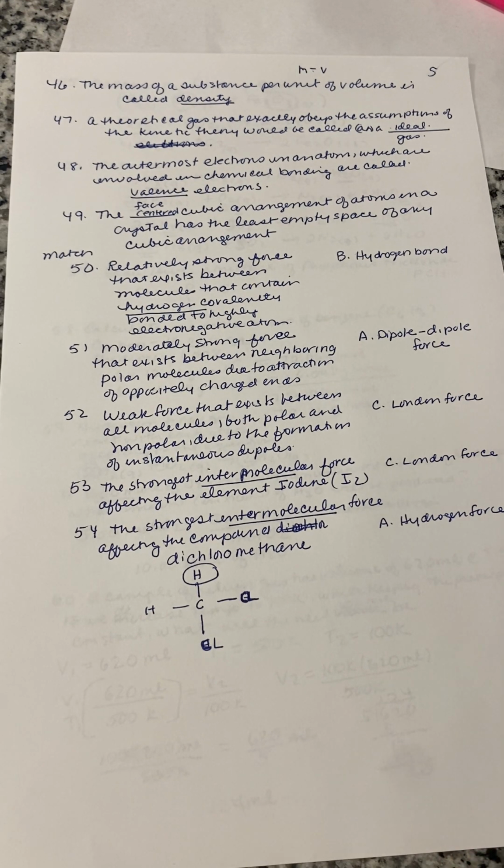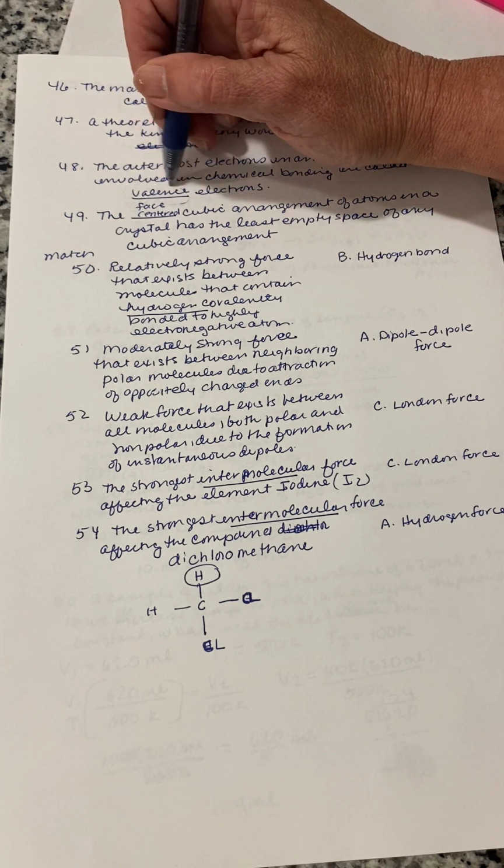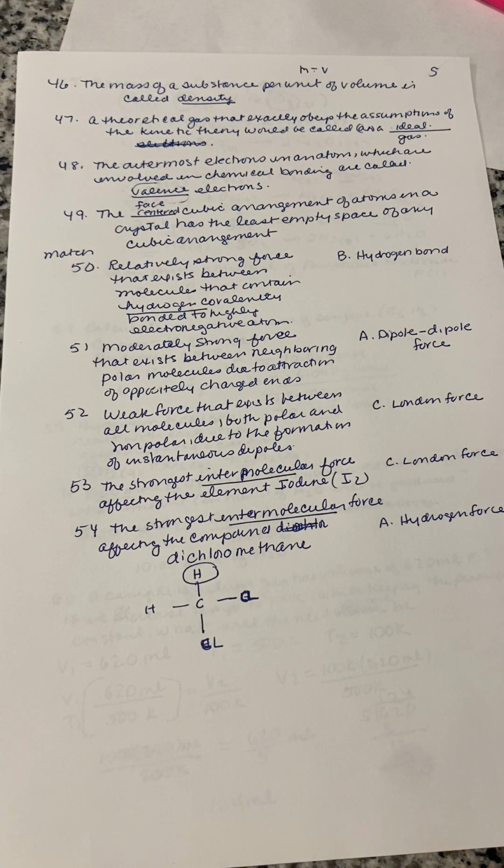A theoretical gas that exactly obeys the assumptions of the kinetic theory would be called an ideal gas. If it's theoretically, it's ideal. The outermost electrons in an atom, which are involved in chemical bonding, are called what? Valence, right? Valence electrons. Those are the electrons in that outer shell that combine.